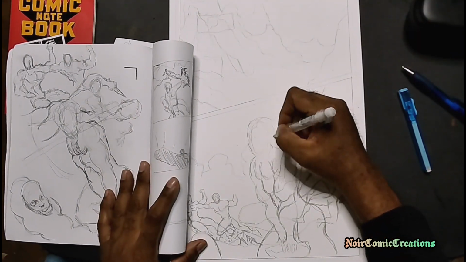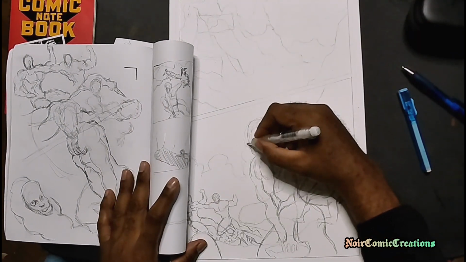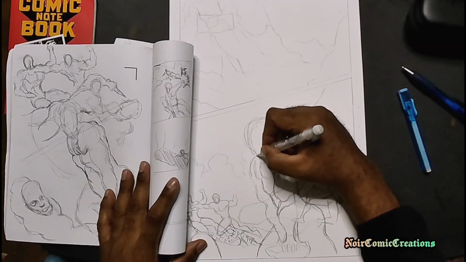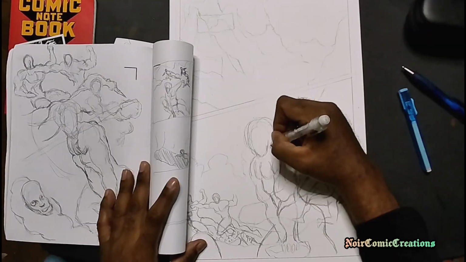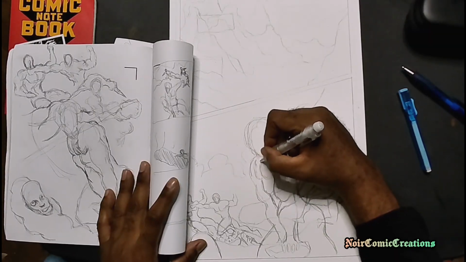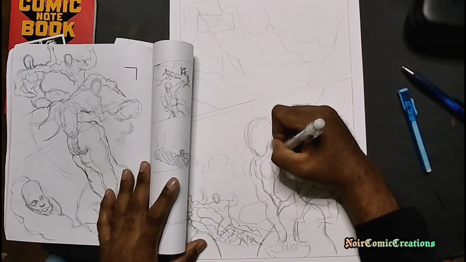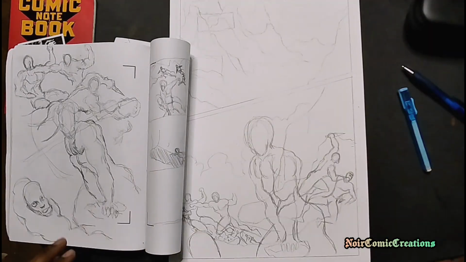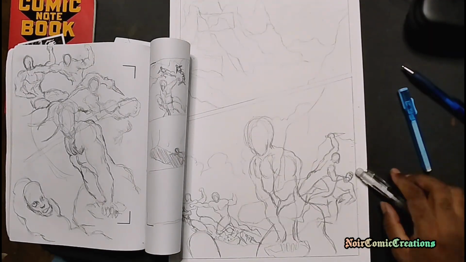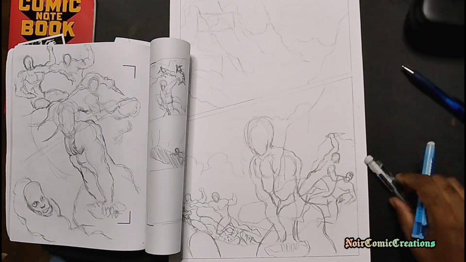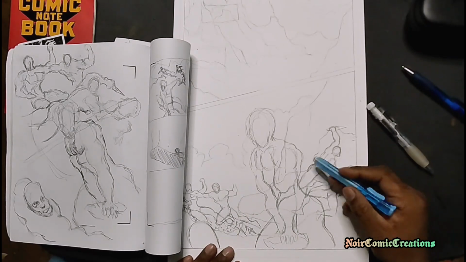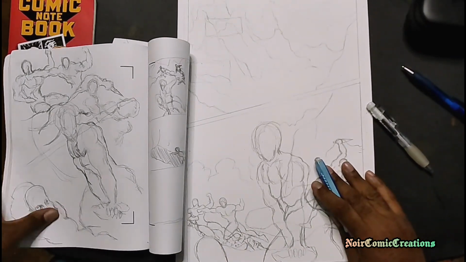And then the head here. Neck, chest. Now I want to leave that so I can see how that all is going to play out.